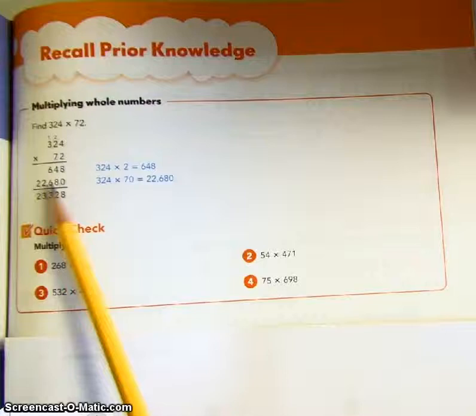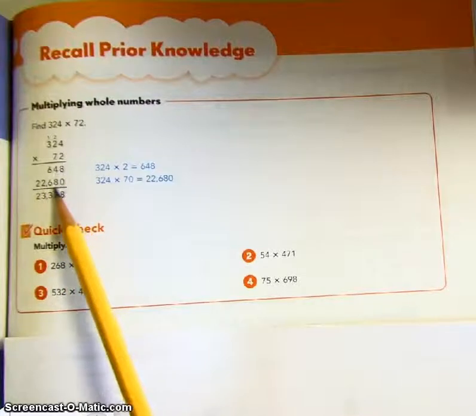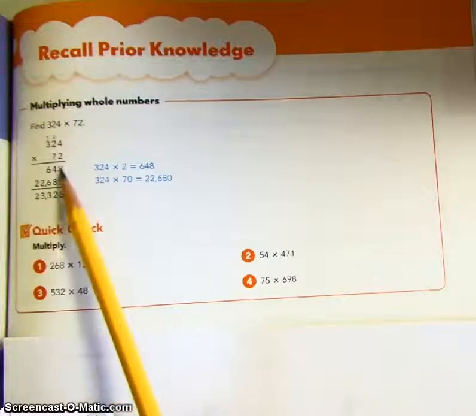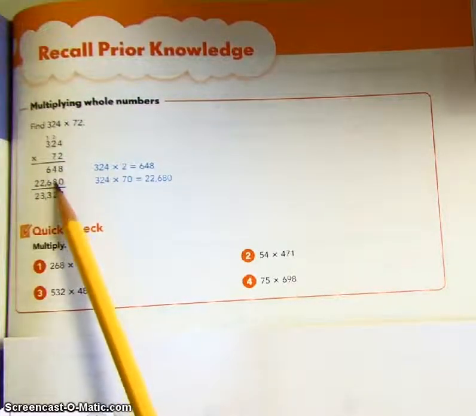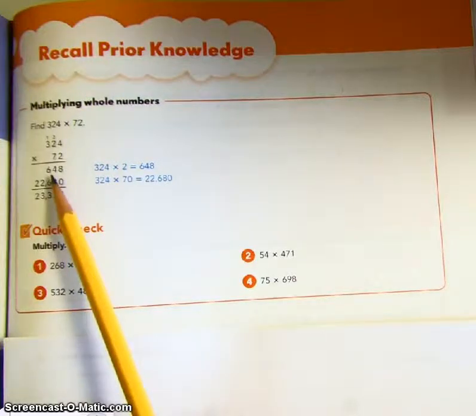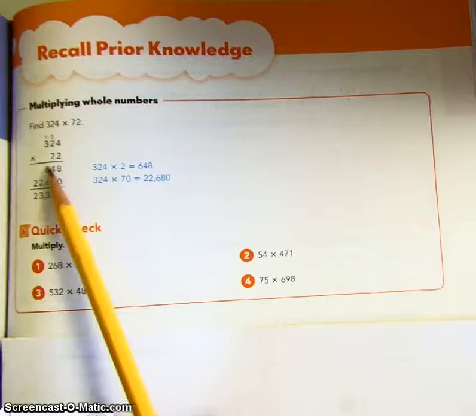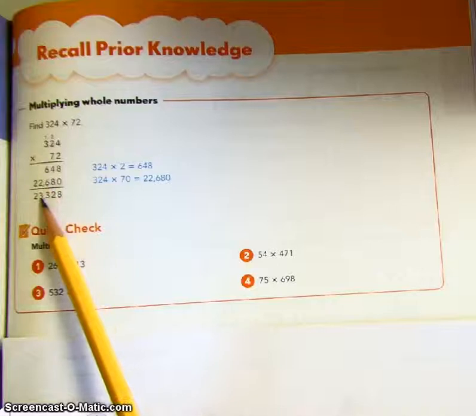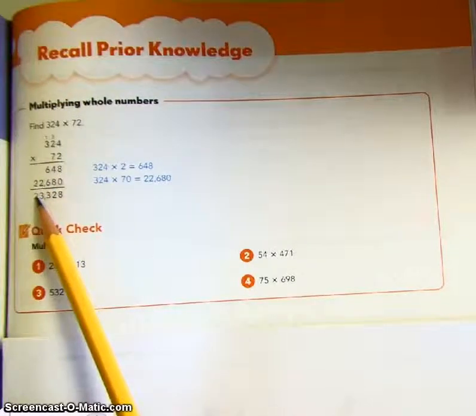So then we just add all those up as long as we've kept it in columns here and our holding place 0 is in the ones place, and then everything else should be lined up in our columns. We go ahead and add up 8 plus 0 is 8, 4 plus 8 is 12, and then we carried our 1. 6 plus 6 is 12, added our 1 that we carried, it makes 13. We carried our 1 here, and they don't show that, but we know that that's true. So we go 2, added with our 1 is 3, and then 2 and 0 is 2.